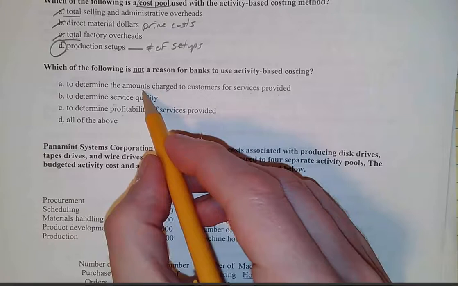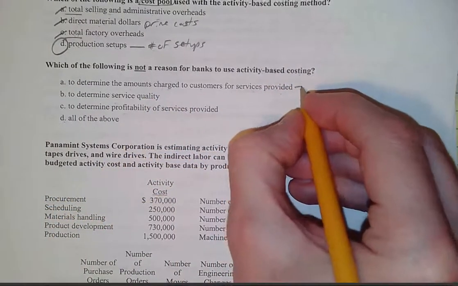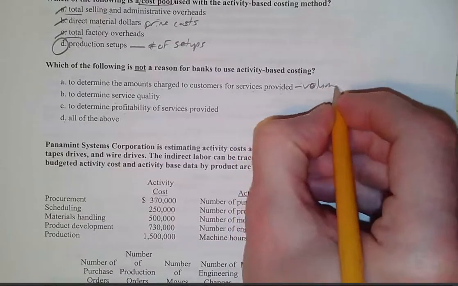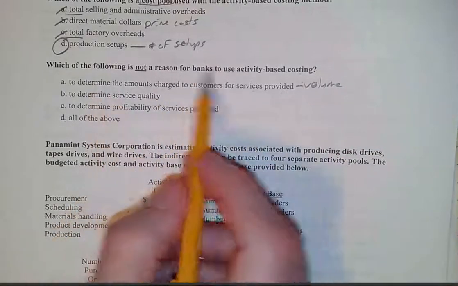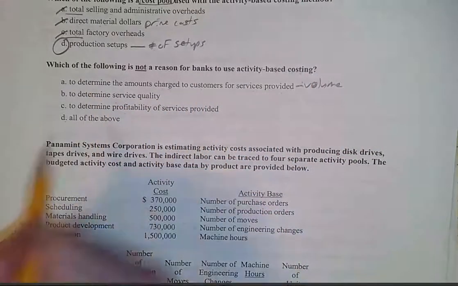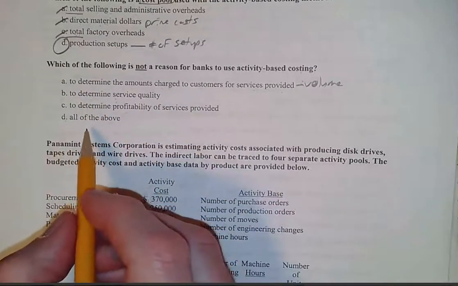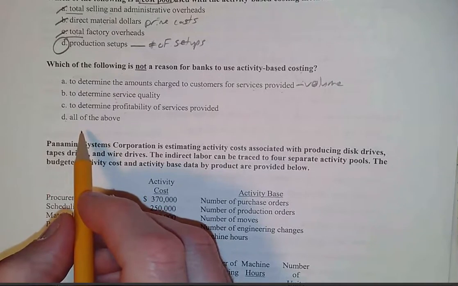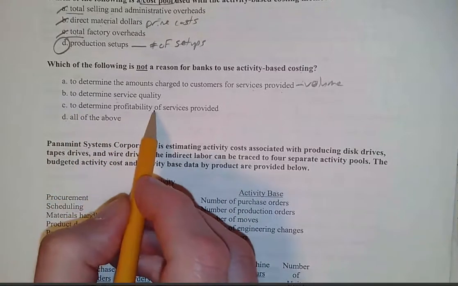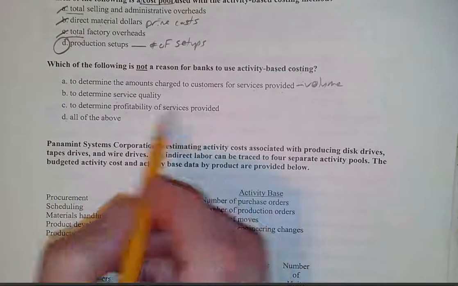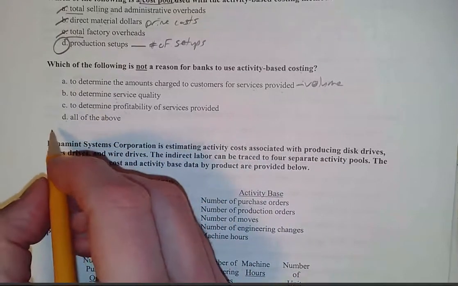So to determine the amounts charged to customers for services provided, well, the number of those services will change based upon volume. So this has a volume component or units of production. So this would be a good reason for a bank to use activity-based costing. To determine service quality, probably that's going to be our answer. Let's see, C, to determine profitability of services provided. We can do that as well. And then D is all of the above.